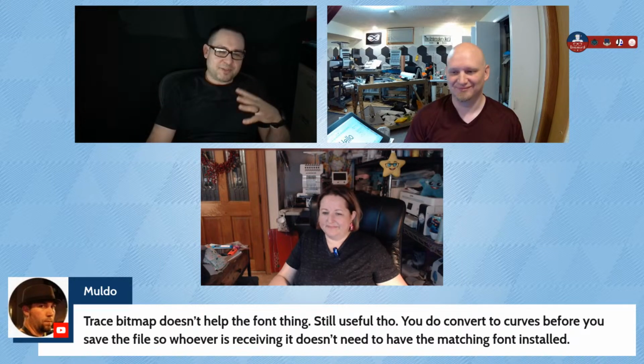Tracing bitmaps is pretty much equivalent to auto digitizing. You are relying on the software to know where colors are. When you're tracing a bitmap, you are tracing a raster image, so it's going to really depend on how.